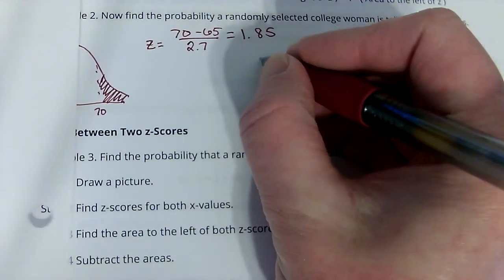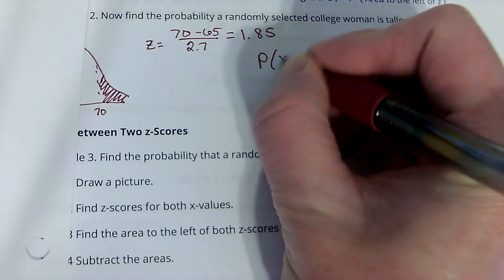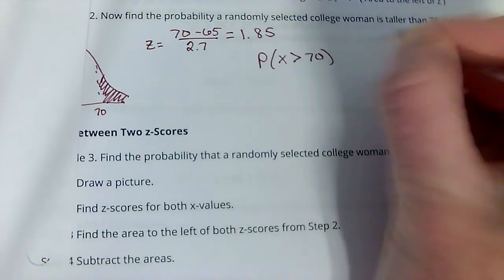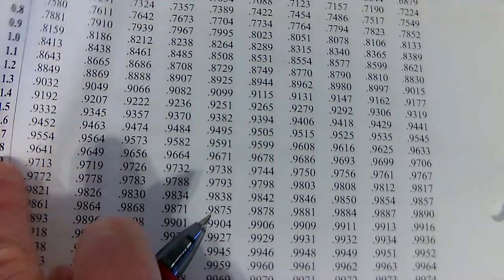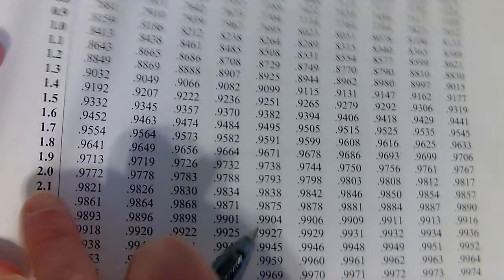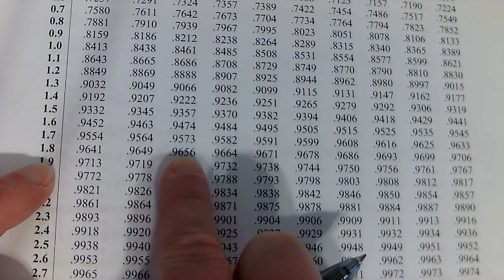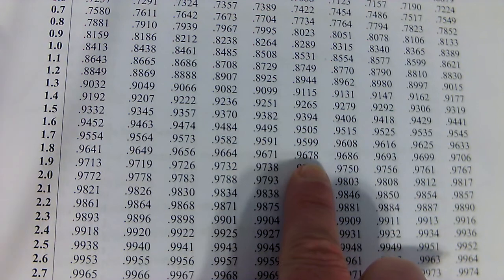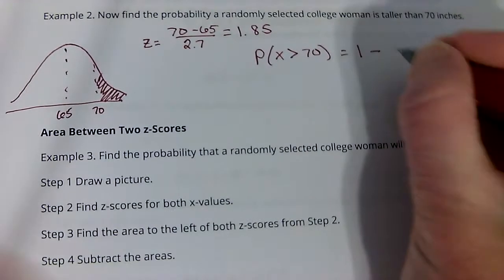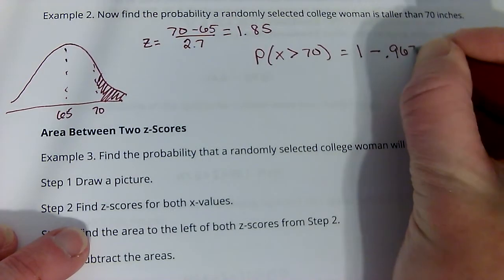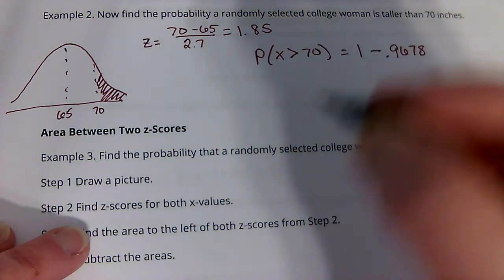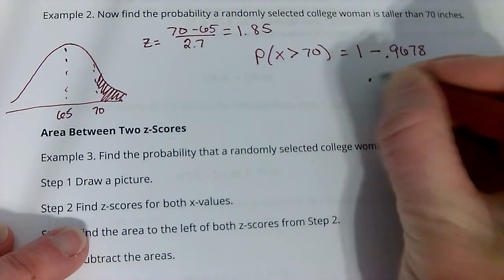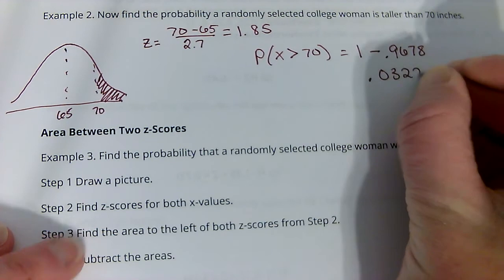But we want to the right, so the probability of x being greater than 70 would be 1 minus 0.9678, which gives me 0.0322.